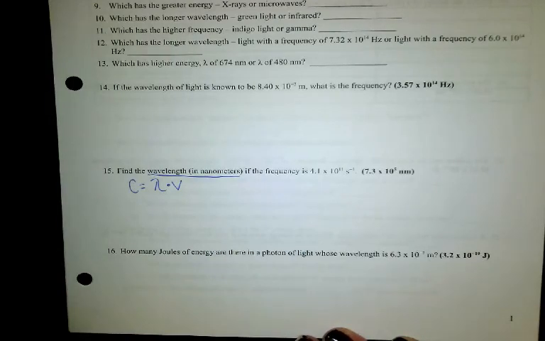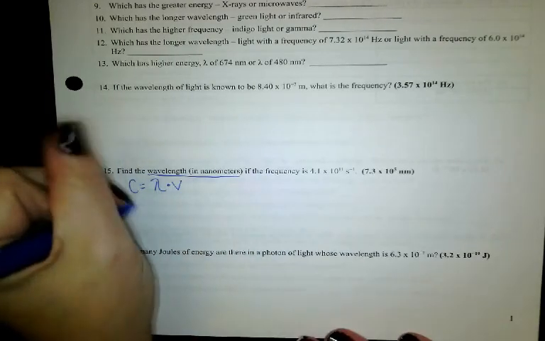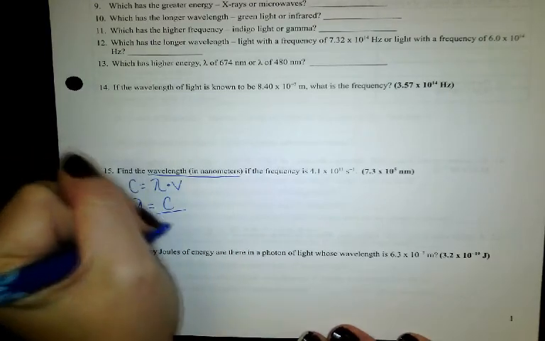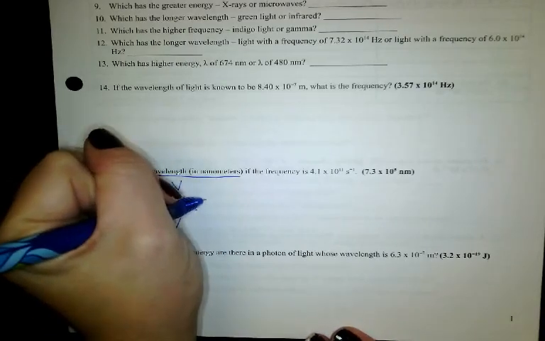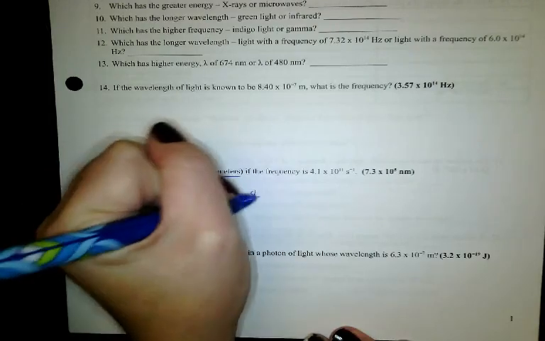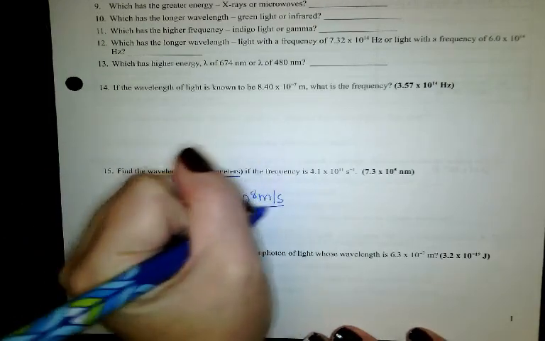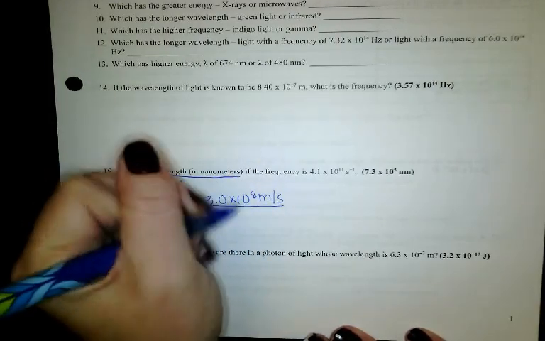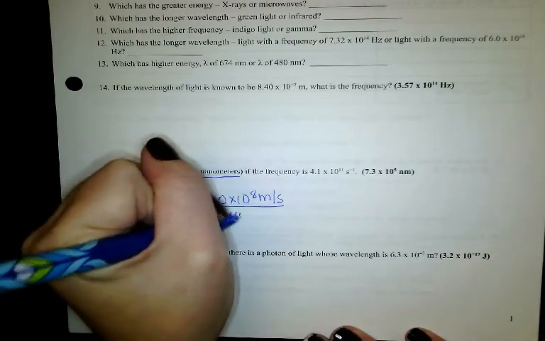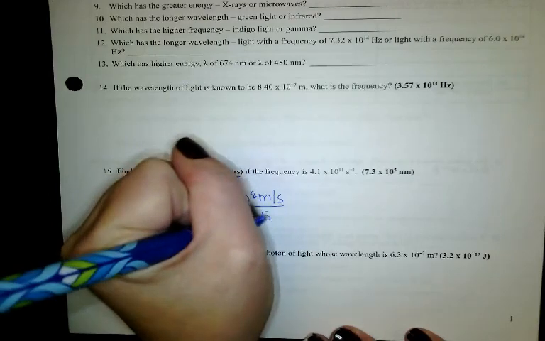If you get wavelength by itself, wavelength is equal to the speed of light divided by frequency, okay? The speed of light is 3.0 times 10 to the 8th meters per second divided by our frequency, given as 4.1 times 10 to the 11th seconds to the negative 1.